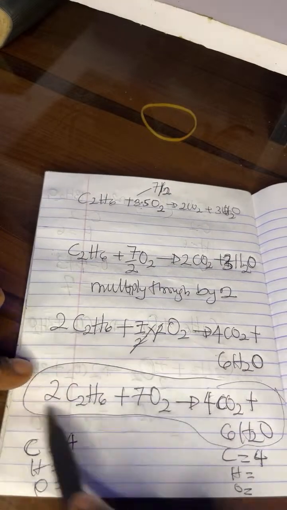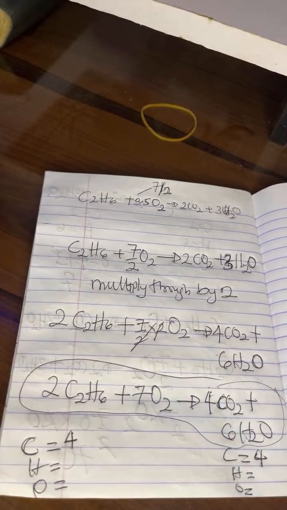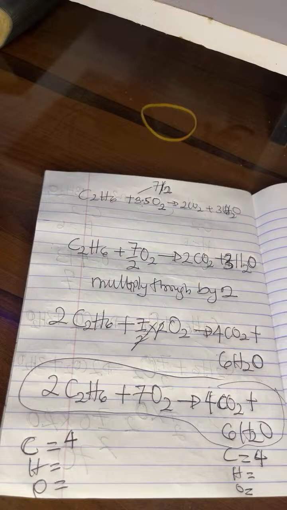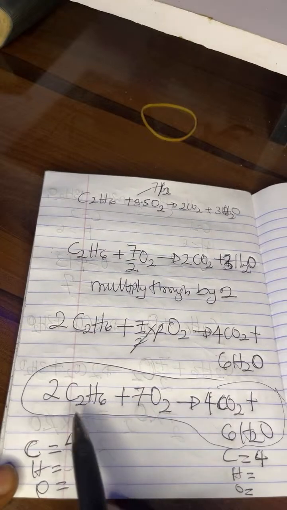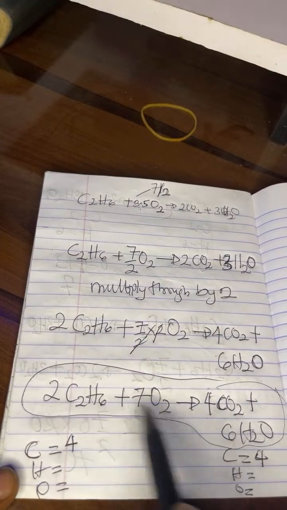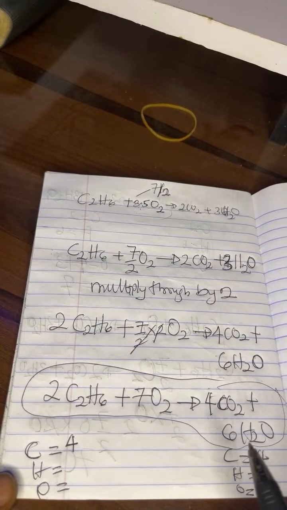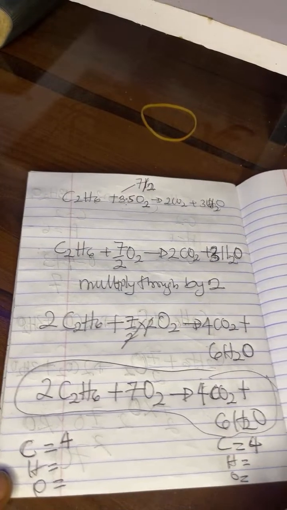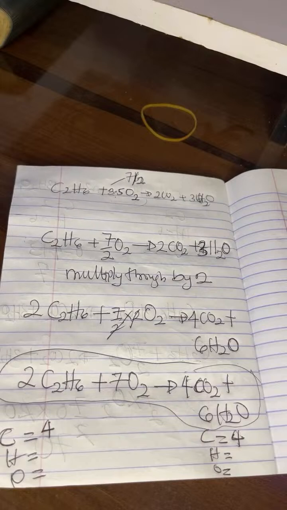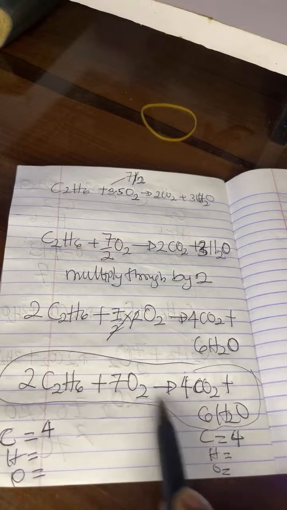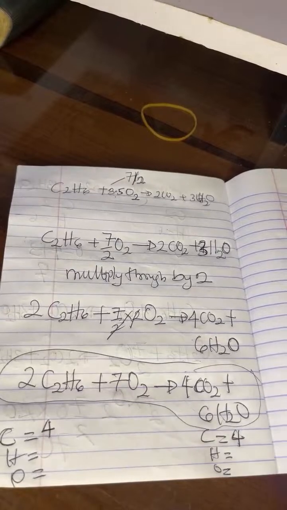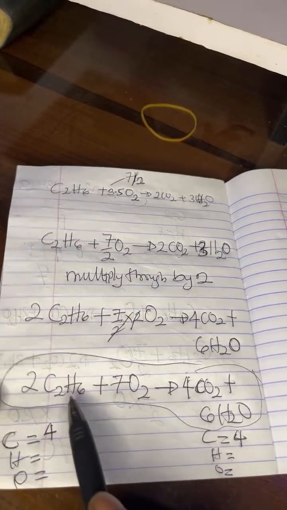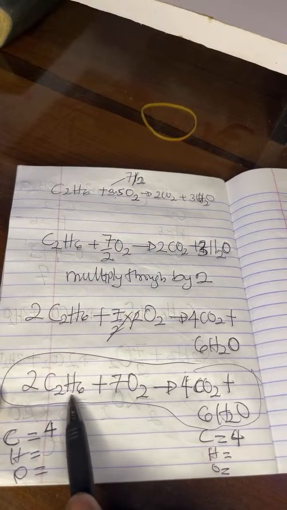How many hydrogen do we have here? Hydrogen. How many hydrogen do we have? Why is it 7? How do you get 7 hydrogen here? This is hydrogen here. How is it 7?